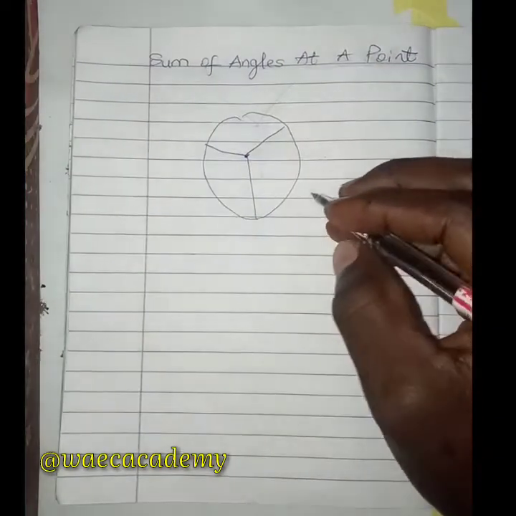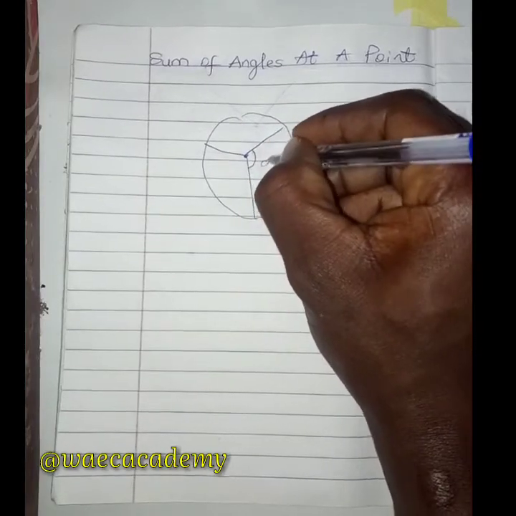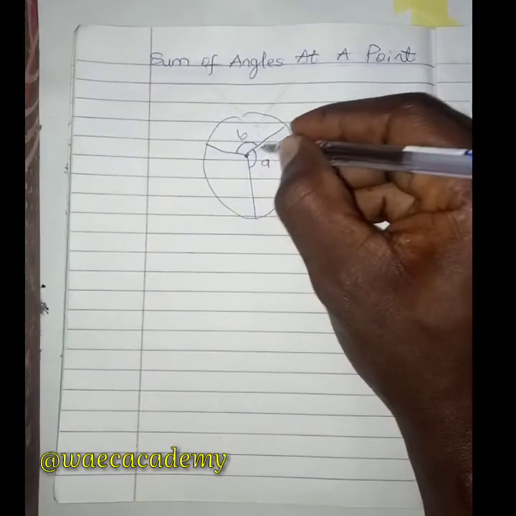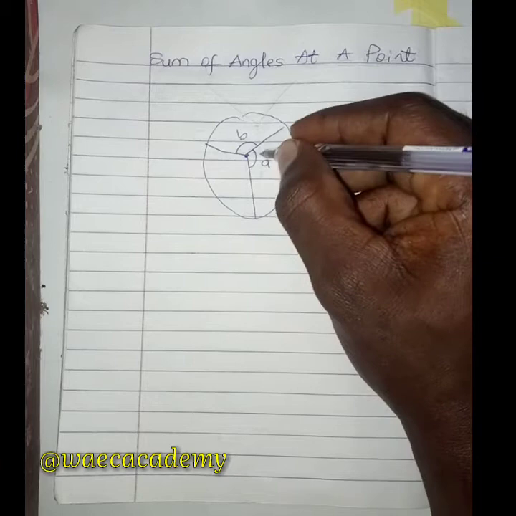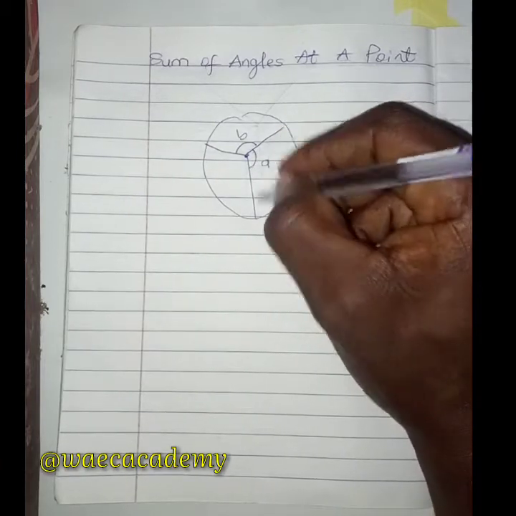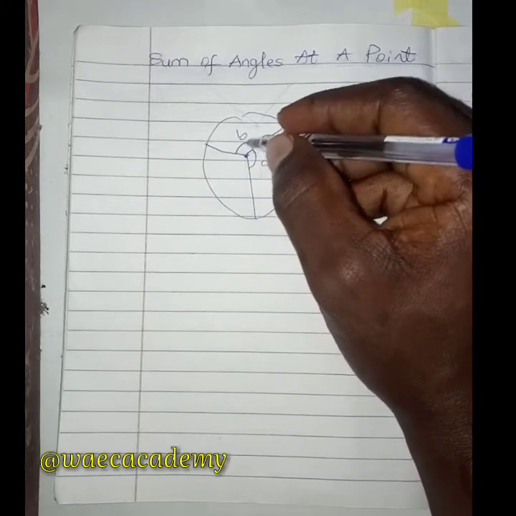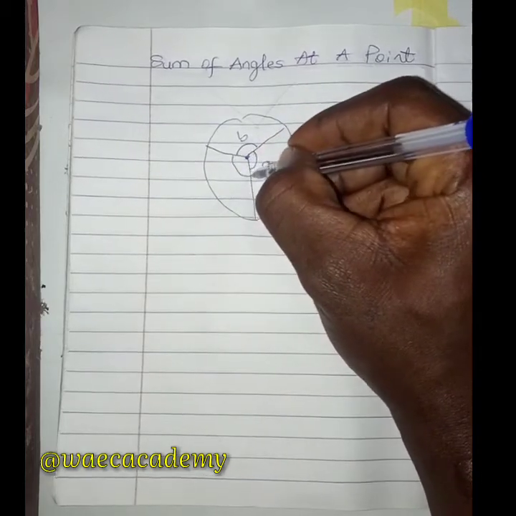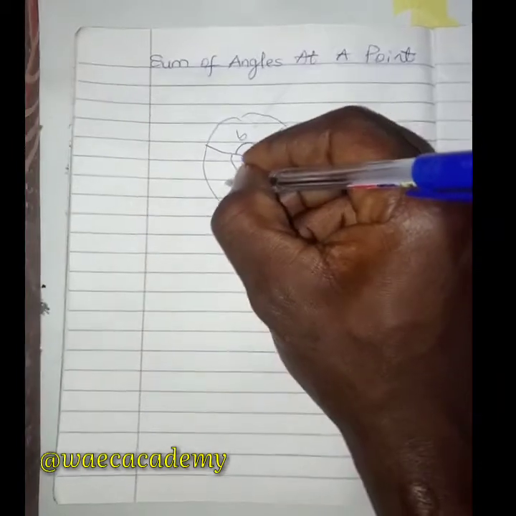Maybe the angle between this radius and this radius is A, which means the angle for this sector is A. Then this one is B, and the third angle is going to be C.